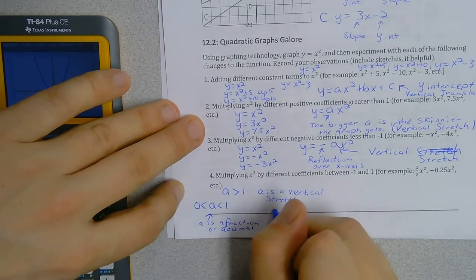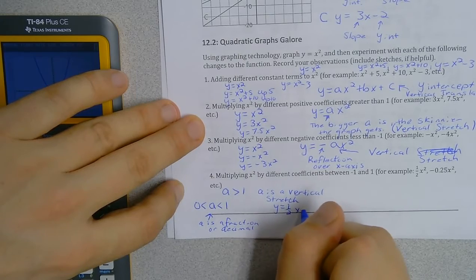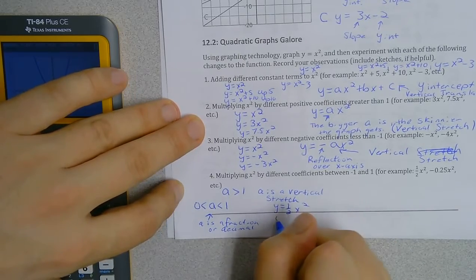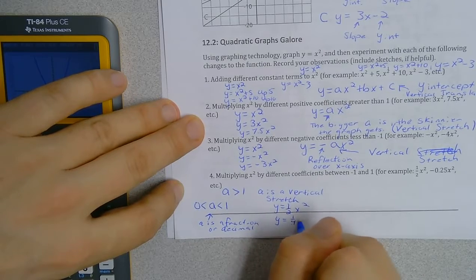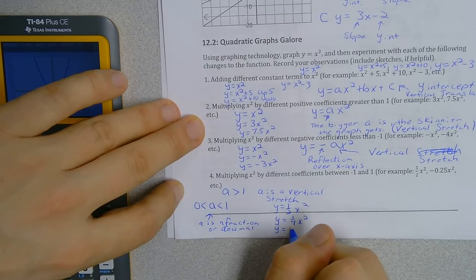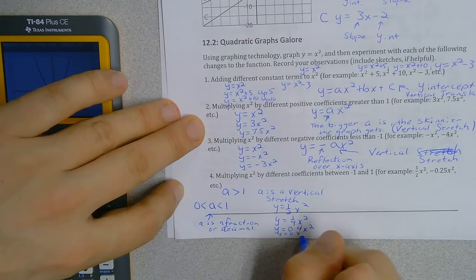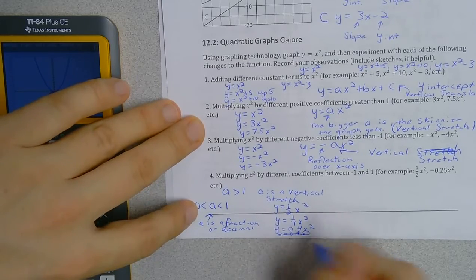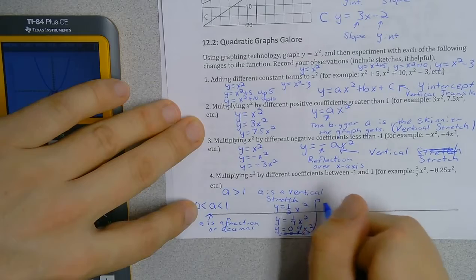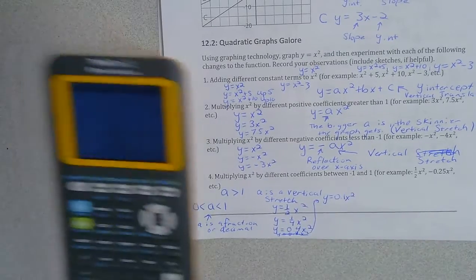So what we're going to look at is like y equals 1/2 x squared, or like a smaller fraction, y equals 1/4 x squared, or maybe even like y equals 0.4 x squared, and then lastly like y equals 0.1 x squared. So let me just rewrite this up here. So the last one is y equals 0.1 x squared. So let's put those in.